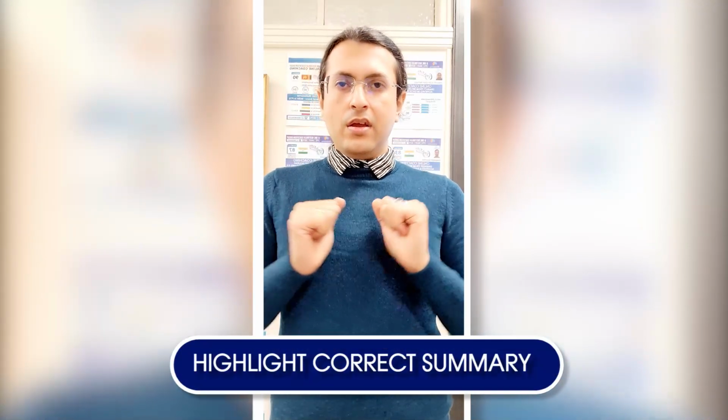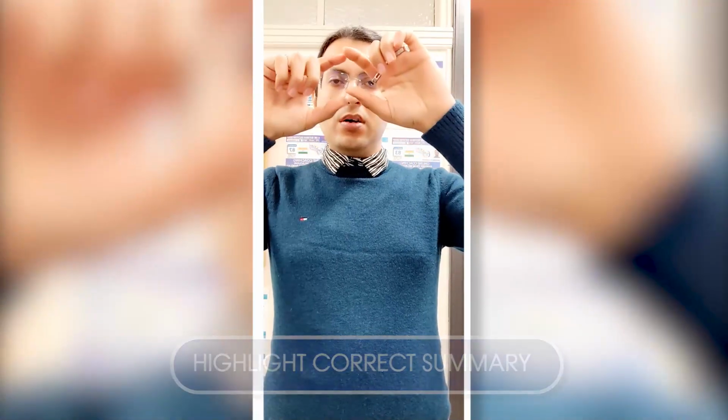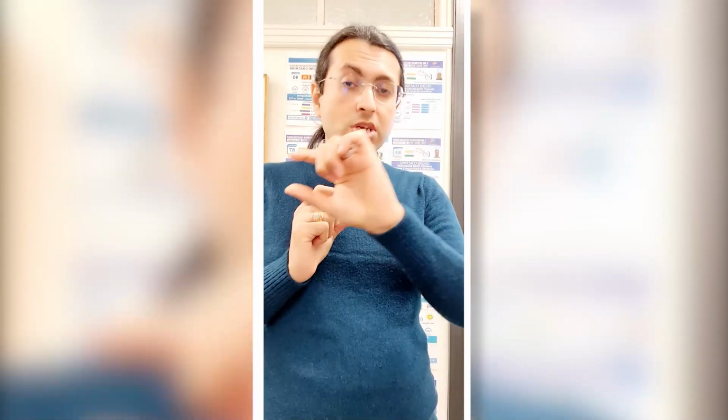Task number 4, the next task in listening, is called highlight correct summary. In this task, you will listen to an audio and there will be 4 options given on your screen, and you have to match the best option which is a good summary of the audio you listened to. Here, you'll be reading options which are quite lengthy, to be honest. They are of 2 or 3 sentences, like this big. It's not a single sentence, sometimes it's 2 sentences.